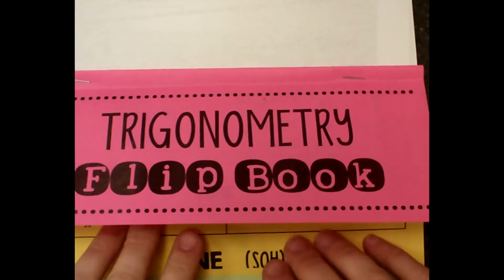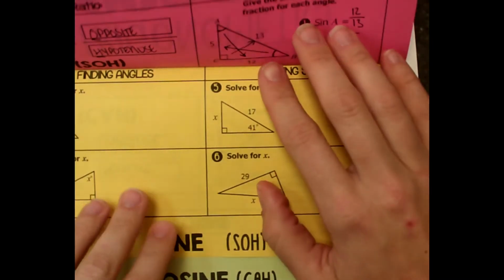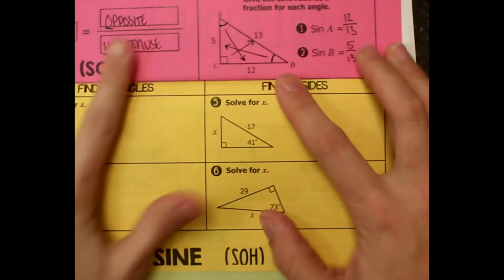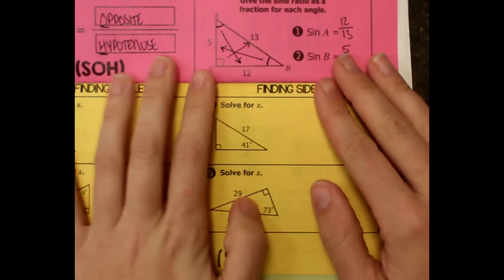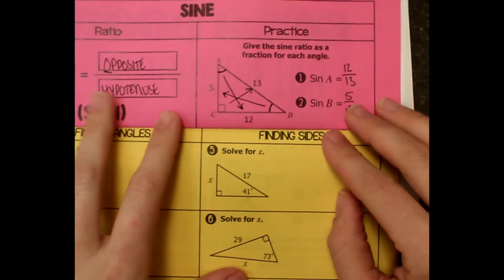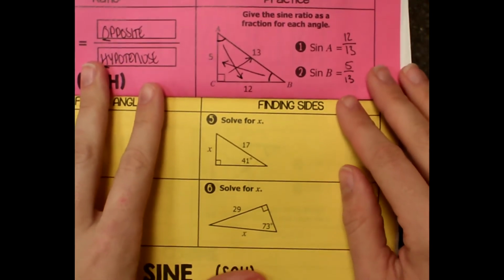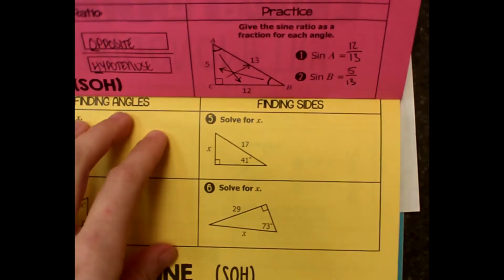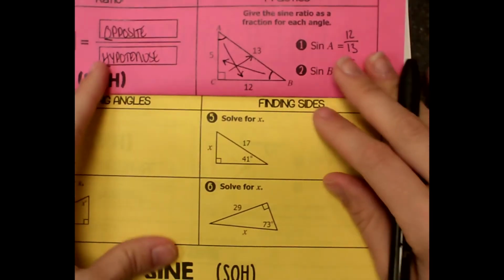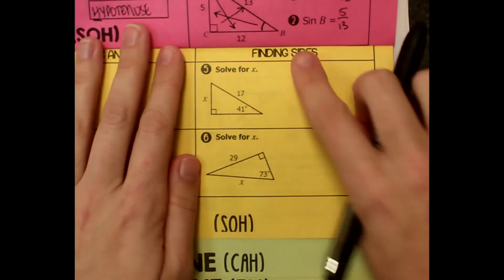Okay, so now we're going to look at finding the length of the side. Yesterday or last time, you started going over the ratios and how to find sine, cosine, tangent. Now you're actually going to use that ratio to find a missing side. So flip it up. The first one, you're on sine, and we'll be looking at finding the side.